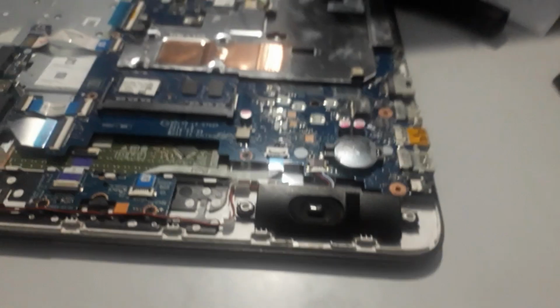So disconnect the power cable, remove the battery and all the screws, remove this CD player and remove the screw. After that you have to remove this battery.